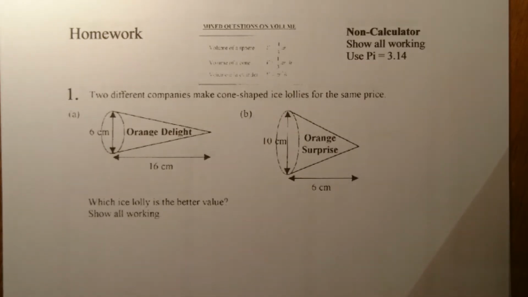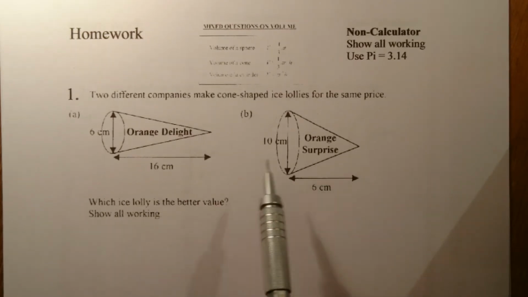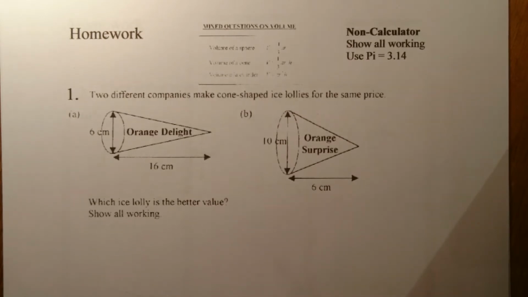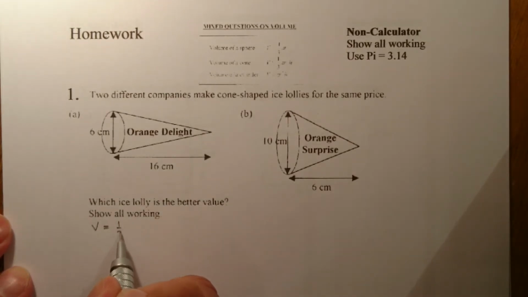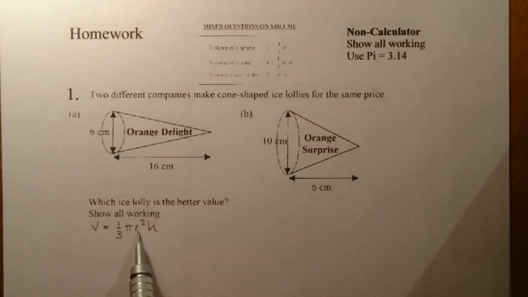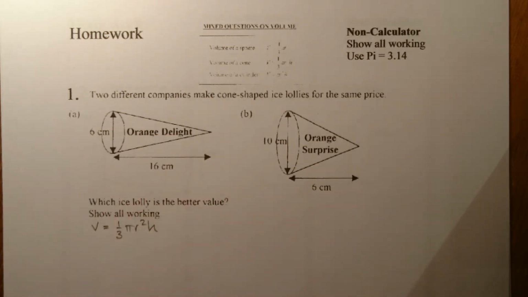Okay, so first thing we've got there is we've got Orange Delight at this side, Orange Surprise at that side. So let's work out the volume. If I first write down the volume of a cone, so the volume is equal to 1/3 pi r squared h, where r is the radius and h is the height. Okay, so let's work out the volume for Orange Delight first of all.